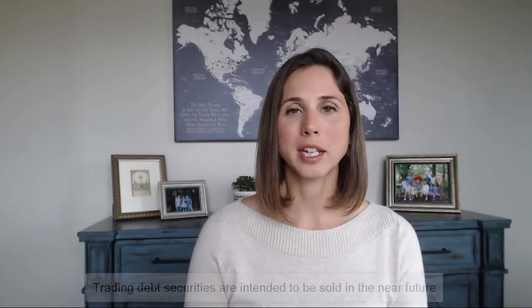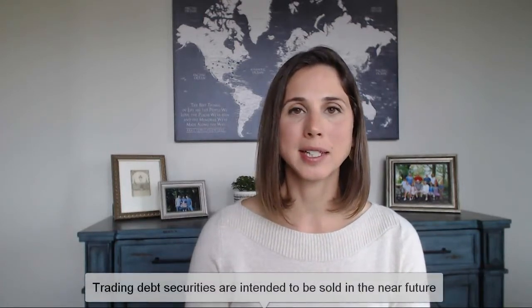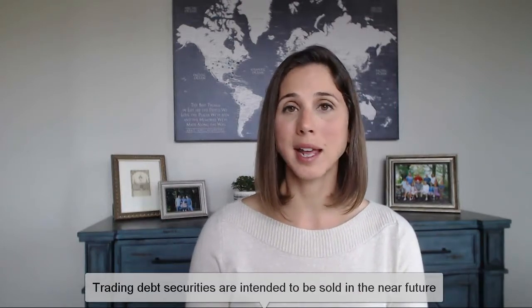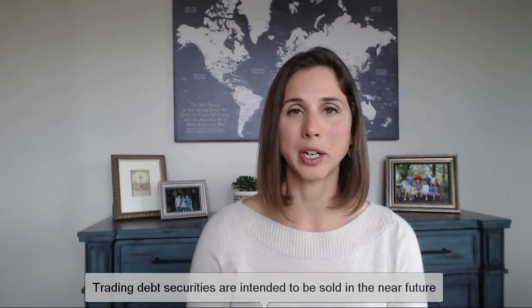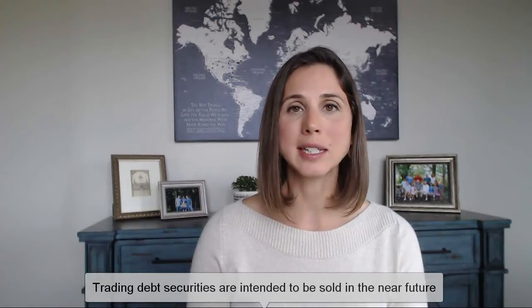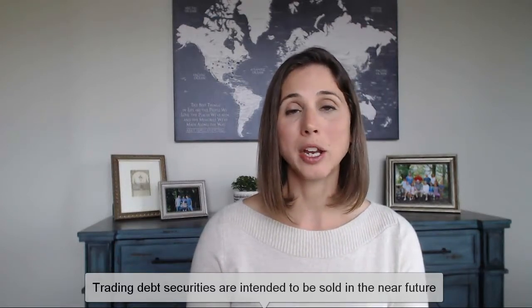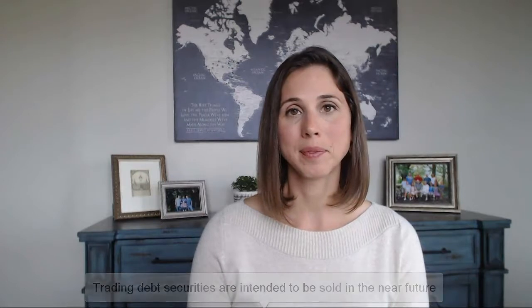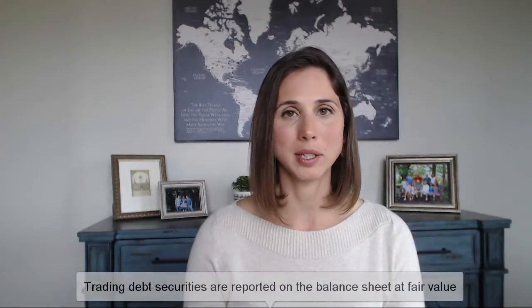Our first group of debt securities that I want to explore now with you are trading securities. These are debt instruments that a company has invested in that they do not intend to keep for a very long period of time. They intend to sell them rather quickly and hopefully at a gain. When an organization invests in trading debt securities, the accounting treatment is rather similar to equity investments.